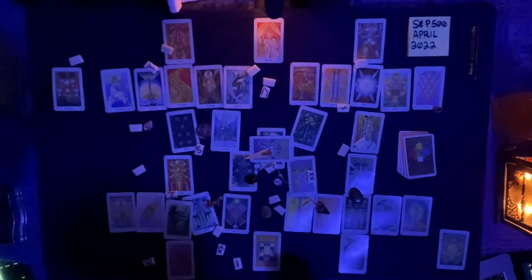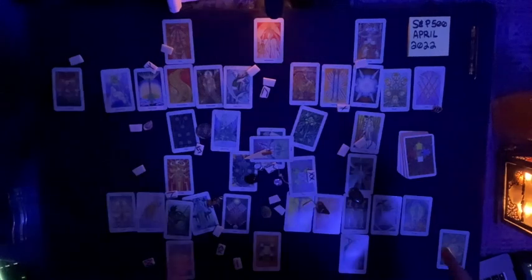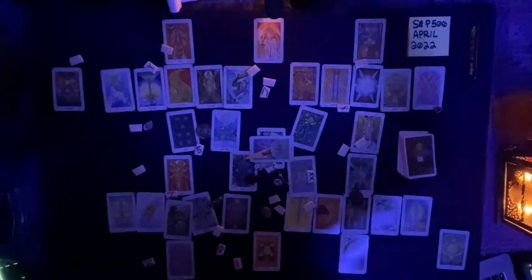And there you have it. That's the S&P 500 April 2022. Stay tuned, and we're going to do the actual meta-analysis.